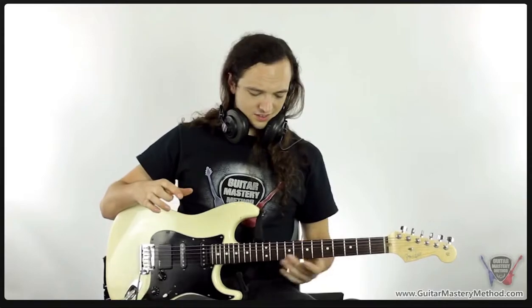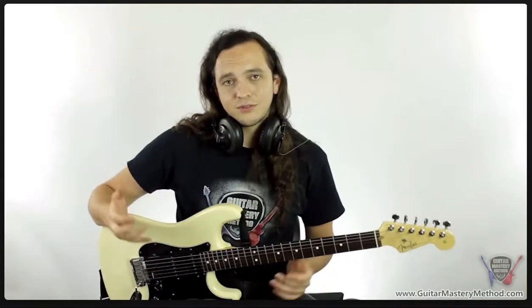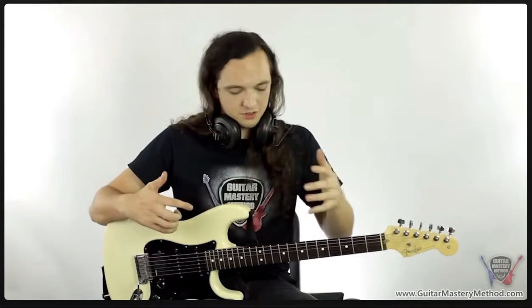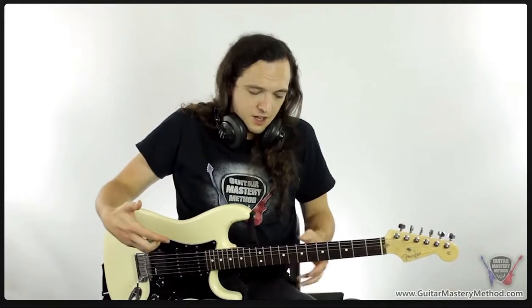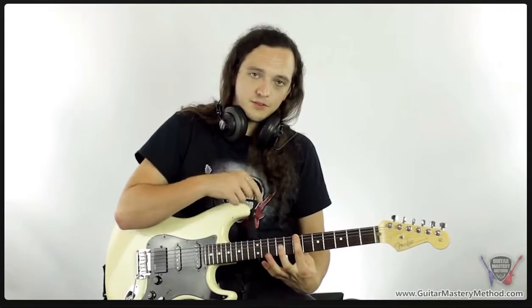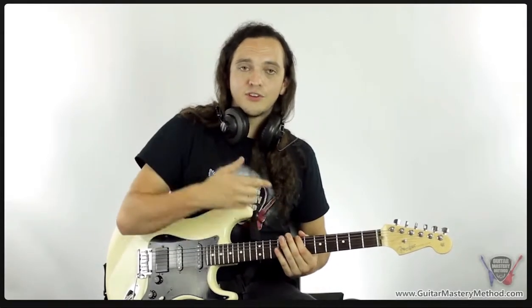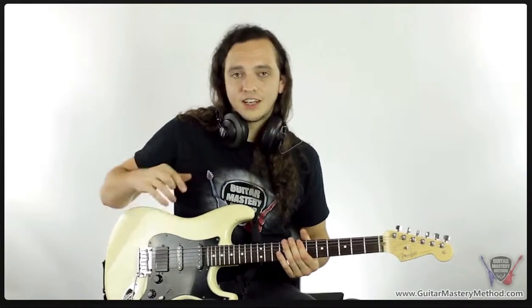So you see, I'm using exactly the same pattern and just moving around in the same sort of ways. And it sounds perfect to the B minor track because I'm playing in the right position. All I did was put my first finger on the B note, and it's the root note, the minor root note, so everything is placed perfectly into position.